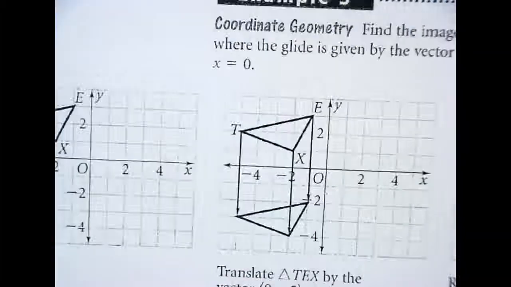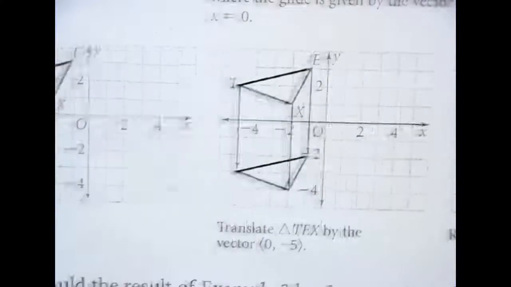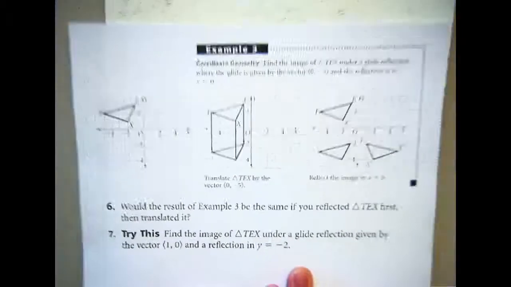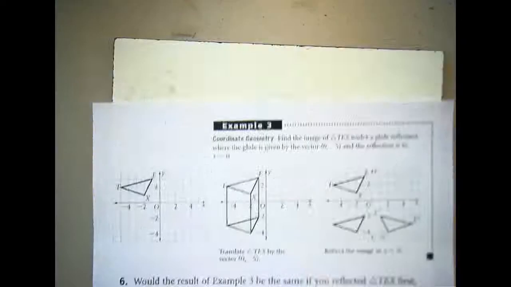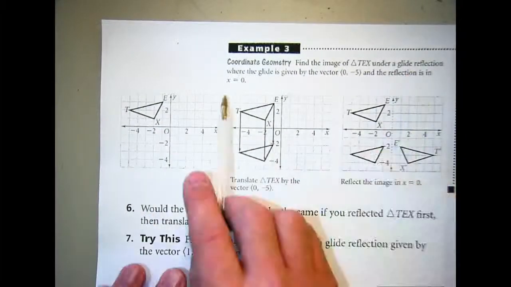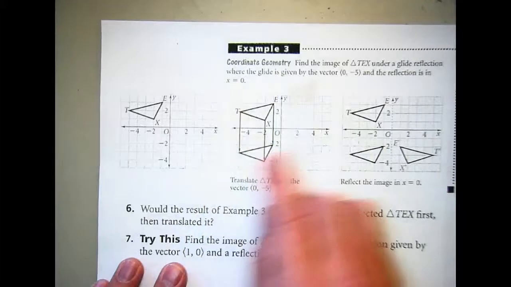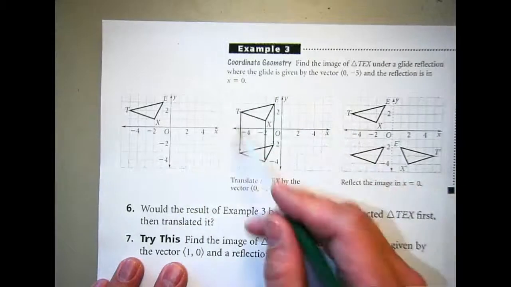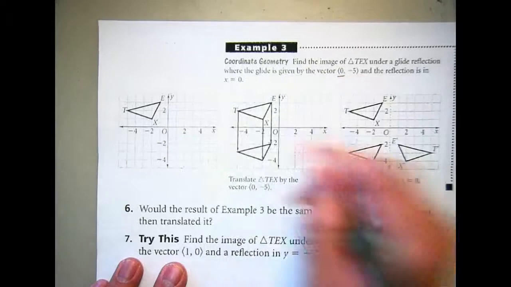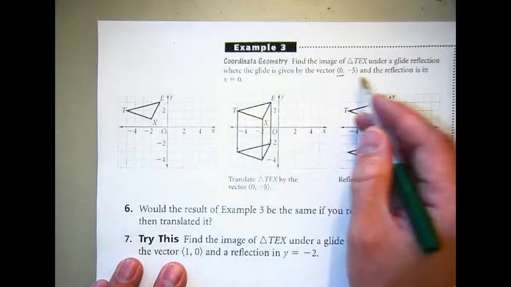Looking at example 3 real quick. Some of you already read this, but this is talking about glide reflections. Okay? Example 3 in your book. Find the image of TEX, T-E-X, under a glide reflection where the glide is given by a vector of 0, negative 5. So in other words, we're sliding it right or left 0 units, and we're sliding it down 5 units.